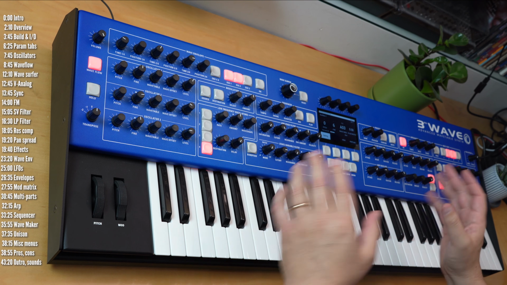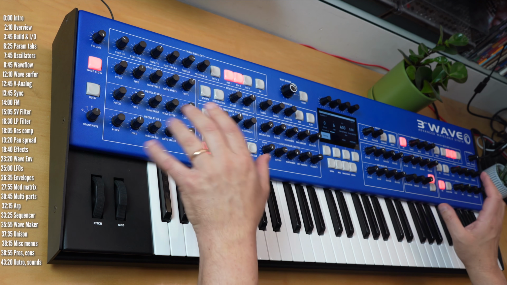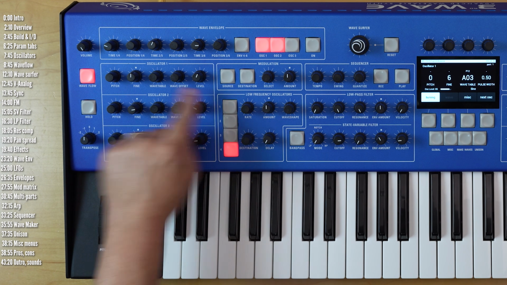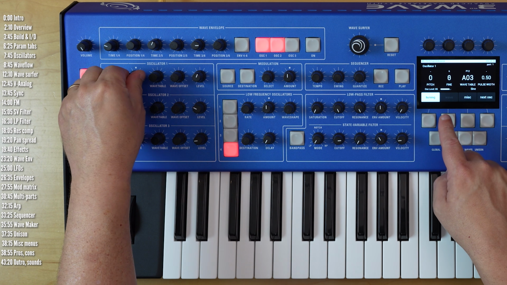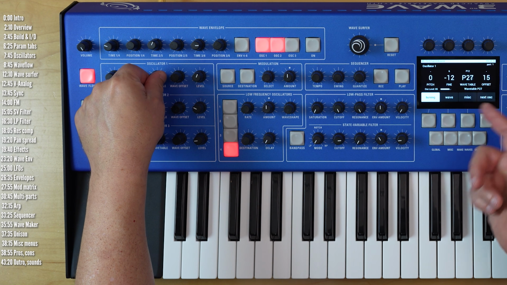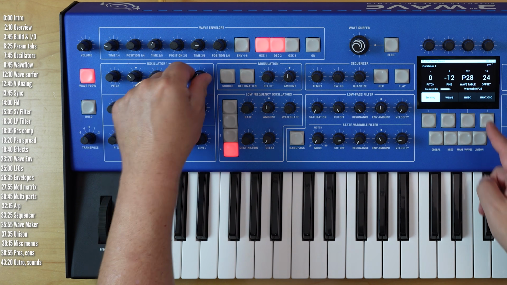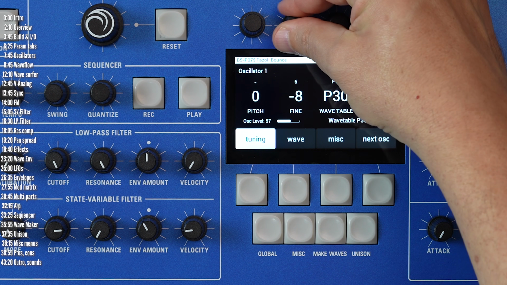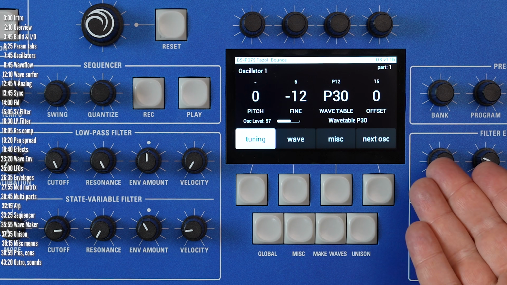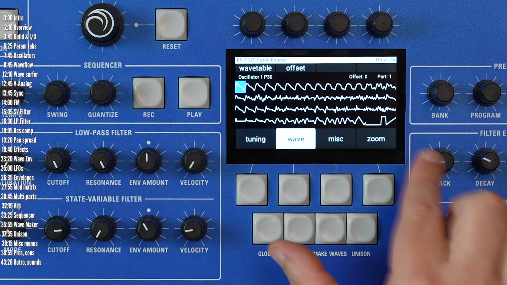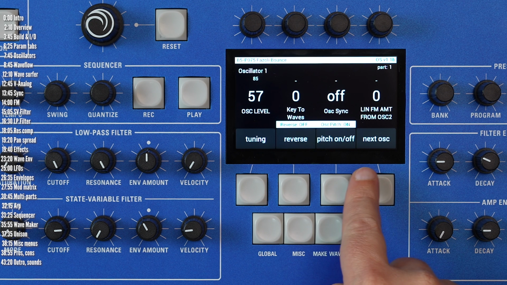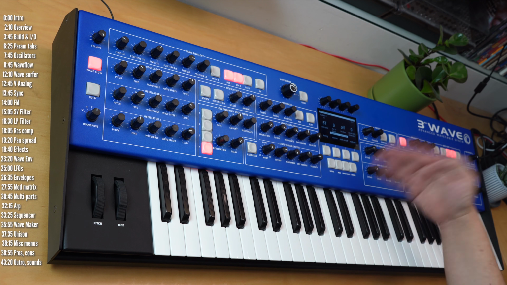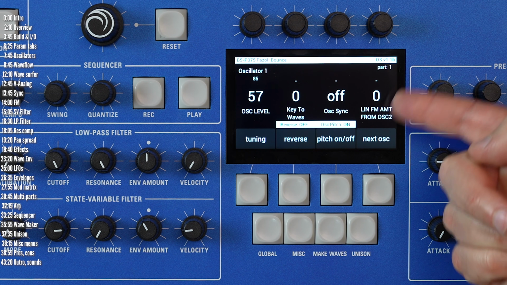To complete the overview, while many of Third Wave's parameters are accessible on the panel, some are only available using the screen detent encoders. So for example, for the oscillators, you've got direct access and control over pitch, fine pitch, choosing the wavetable or waveform, the wavetable offset and level. And you can also control many of these parameters here as well using the detent encoders, but you've often got additional options here, for example, to show the waveform or to access additional parameters which you can't access on the panel. So for example, mapping the keyboard to modulate through the waveform, oscillator sync, and cross oscillator FM.